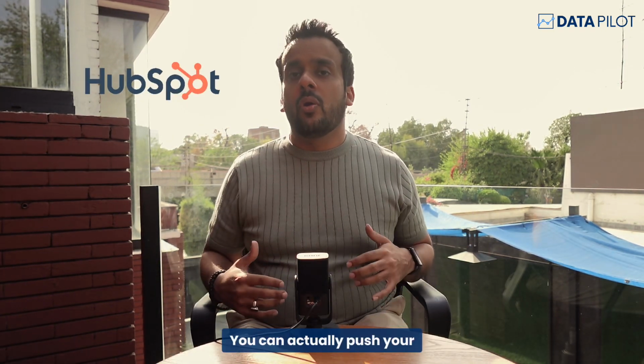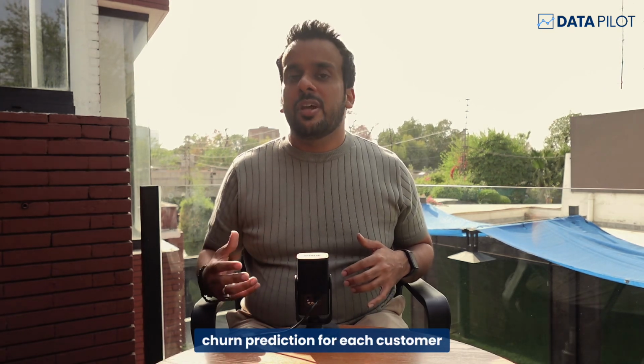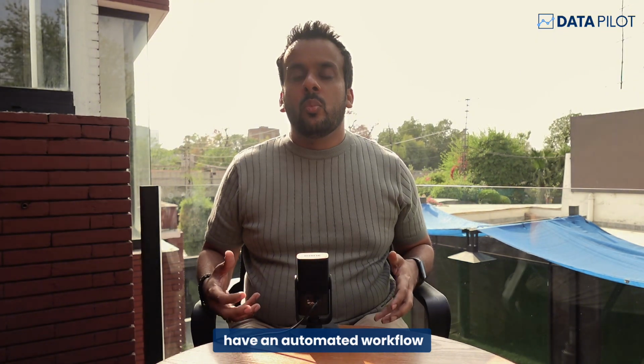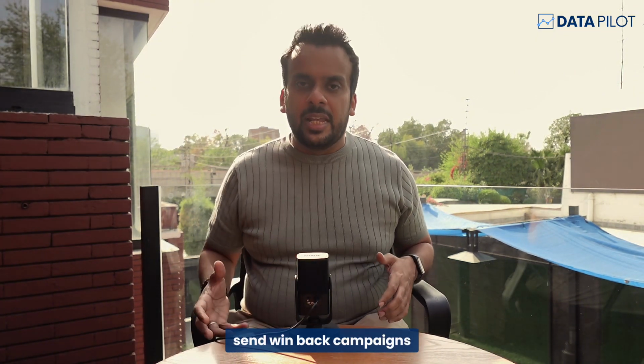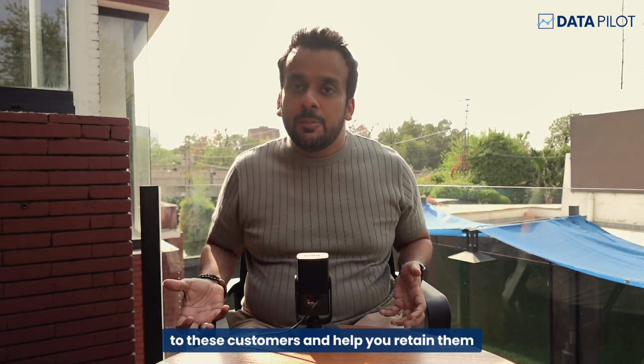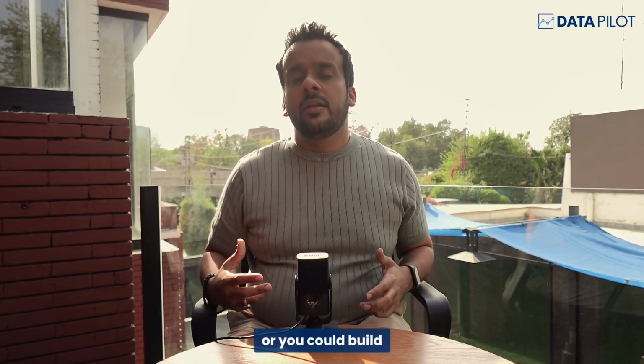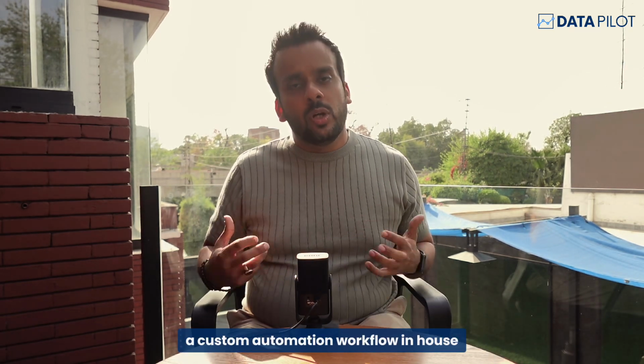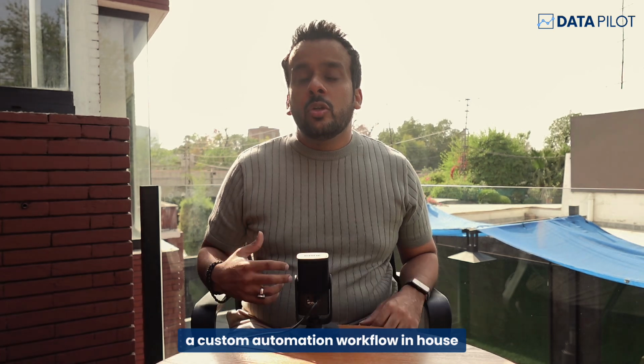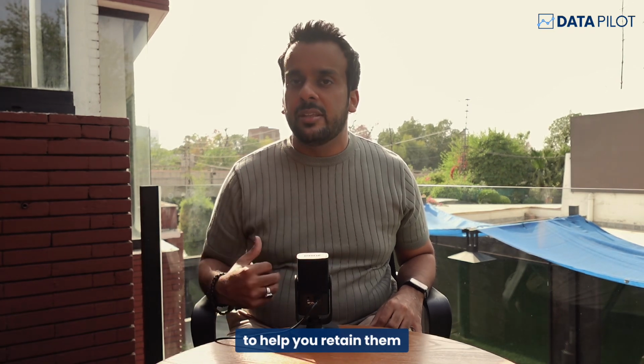You can push your churn prediction for each customer to HubSpot and then have an automated workflow where HubSpot would send win-back campaigns to these customers and help you retain them. Or you could build a custom automation workflow in-house to target the customers with win-back campaigns or any custom marketing campaigns to help you retain them.